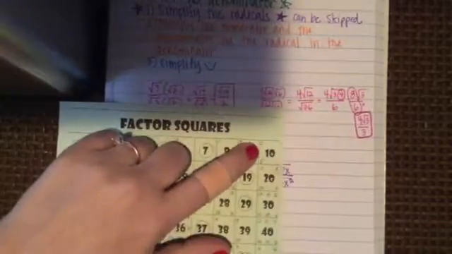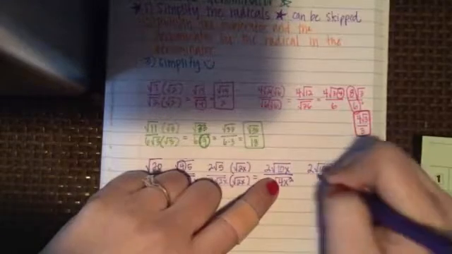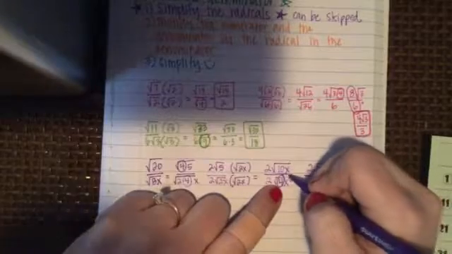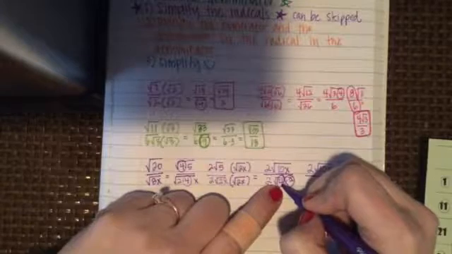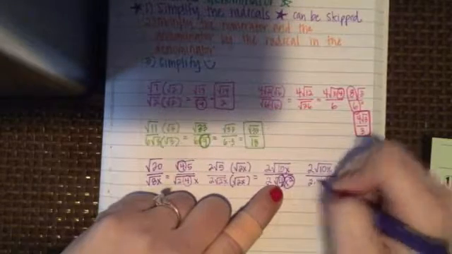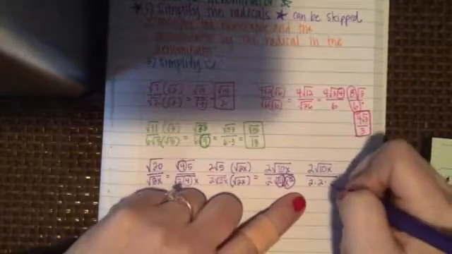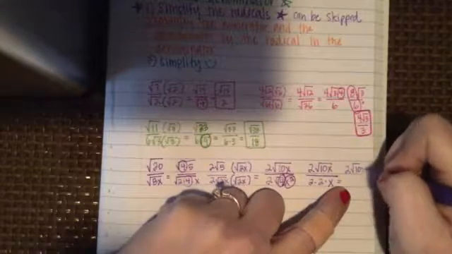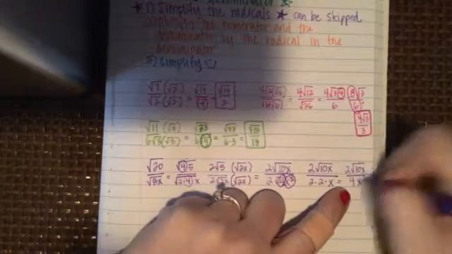Can 10 be simplified? 2 and 5, no. So 2 radical 10x over 4 is perfect and x squared is perfect. So that's 2 times square root of 4, 2 times 2 times square root of x squared divided by 2 is x. So my answer is 2 radical 10x over 4x. Am I done?